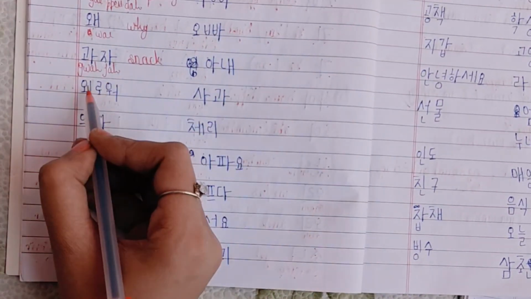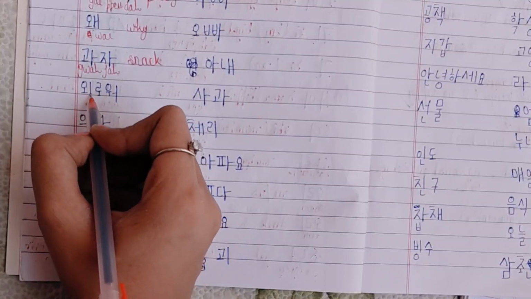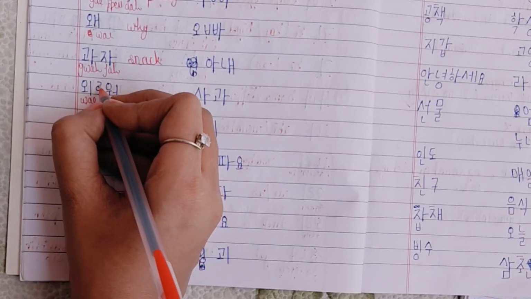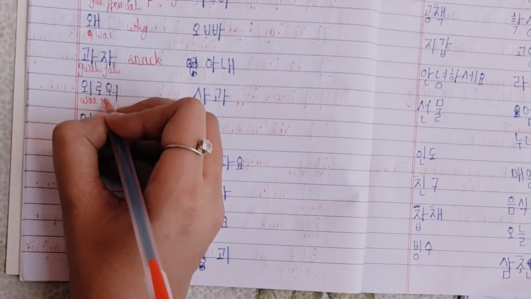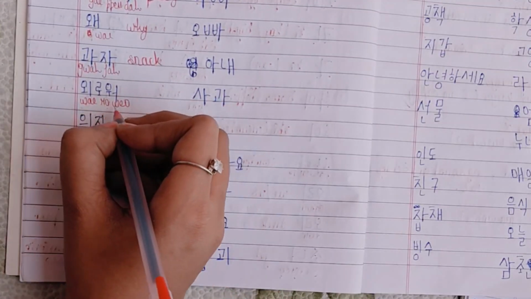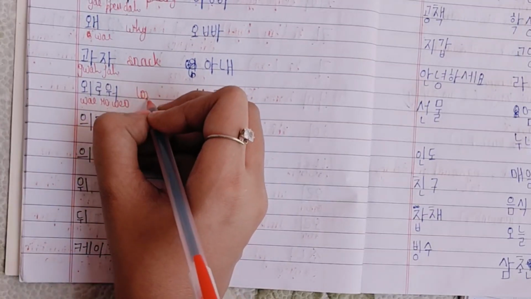Next, this is a no sound consonant. This is r, o, and this one was wo. So it's woe. Woero means lonely.